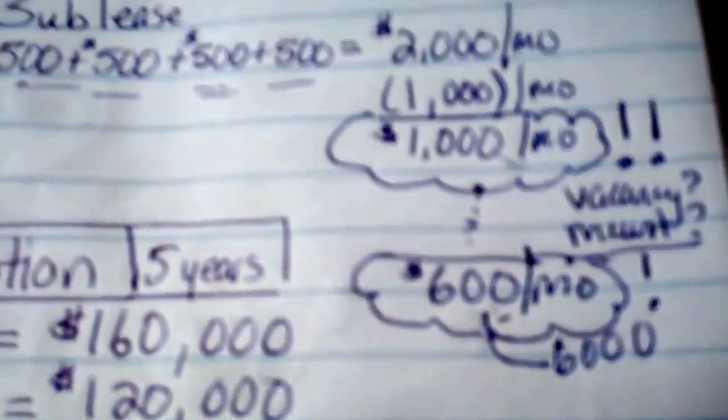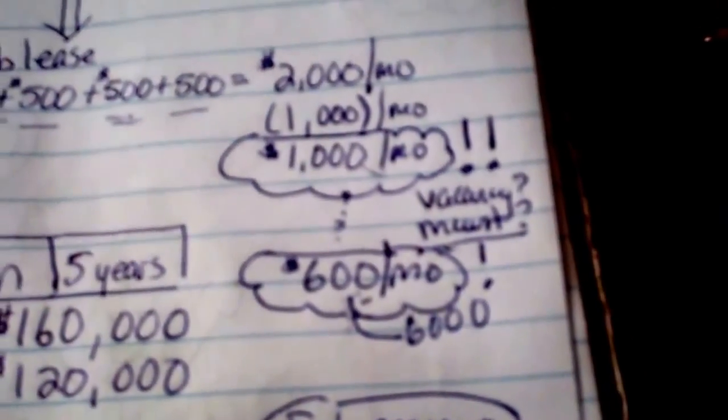So after a little bit less than 10 months, he will have his money back. So $600 times 10 would be $6,000. So just between 9 and 10 months, he would get his money back. So the point is, the amount of money he's investing up front, in less than a year, he's going to get his money back.